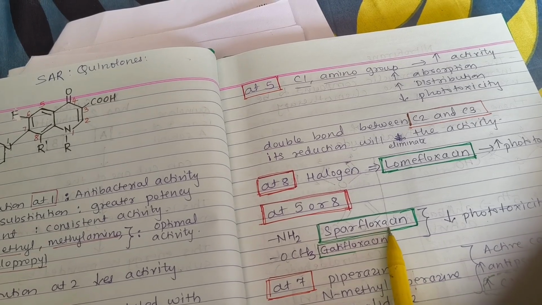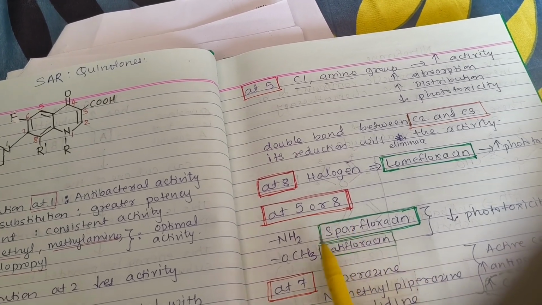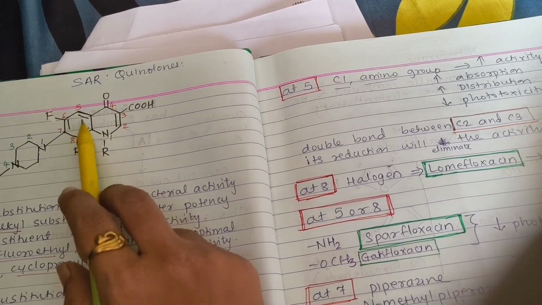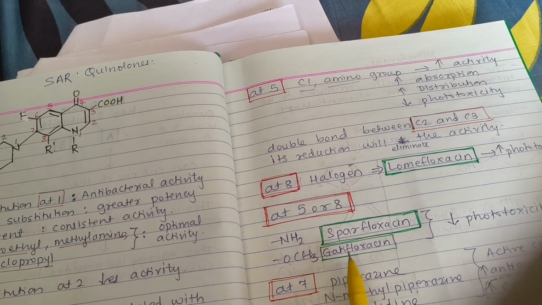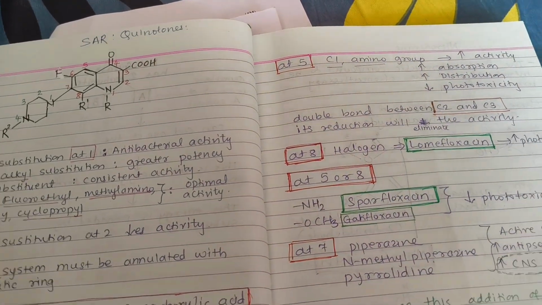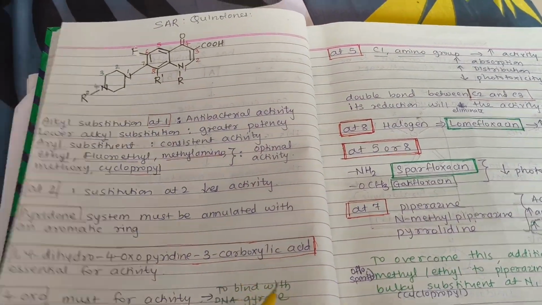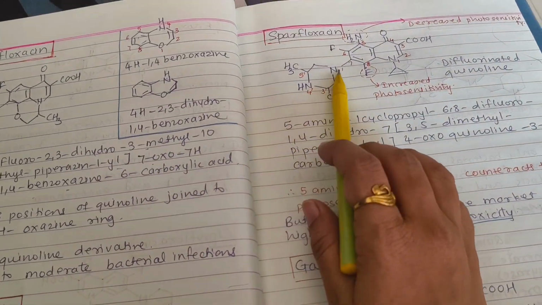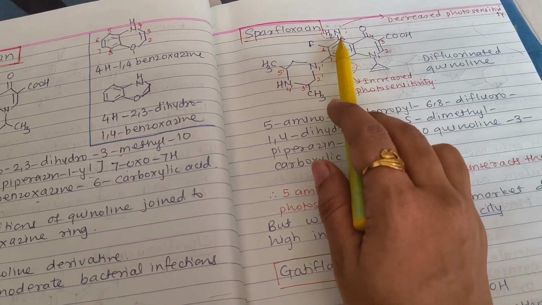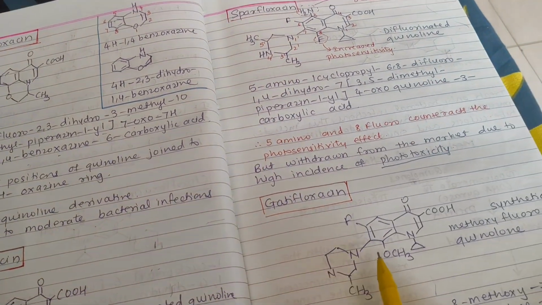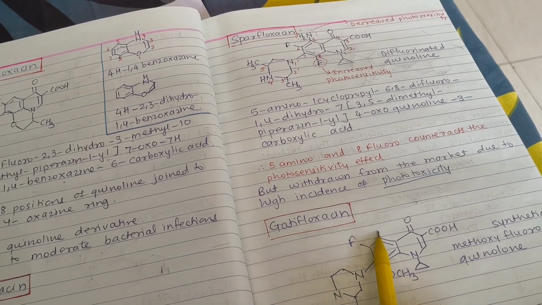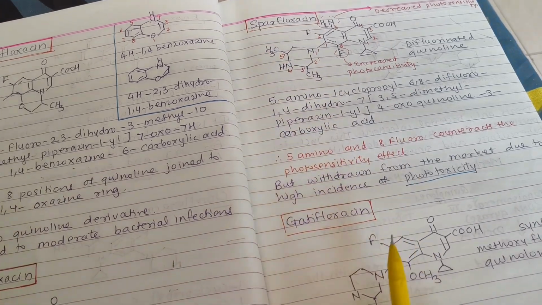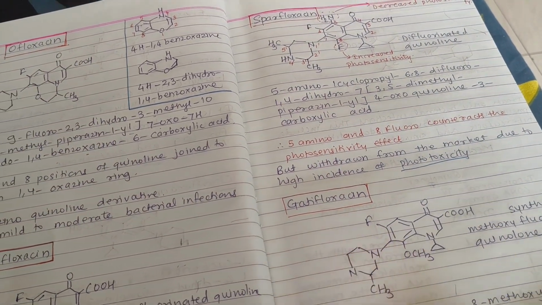we call that compound sparfloxacin. At the 5th or 8th position, if OCH3 is there, gatifloxacin is formed. Let us see their structures, gatifloxacin and sparfloxacin. This is sparfloxacin. You can see NH2 here. For gatifloxacin, OCH3 is here. So this is 5, 6, 7, 8. At the 5th position, NH2 for sparfloxacin, and at the 8th position, OCH3 for gatifloxacin.